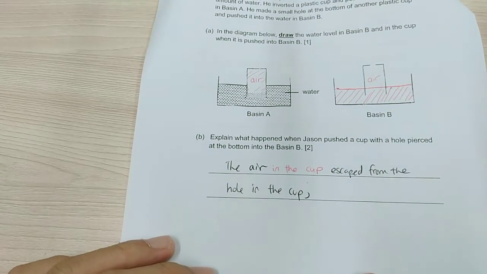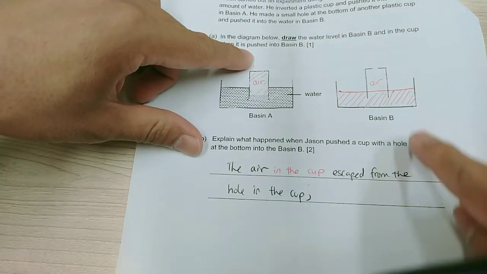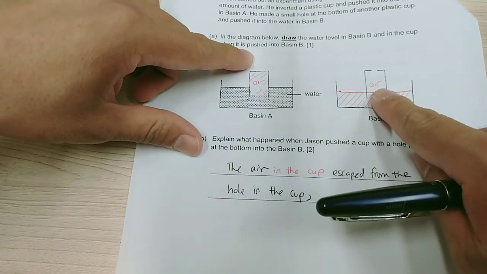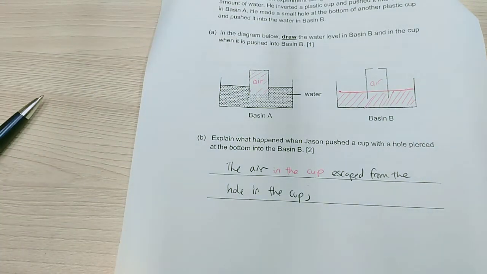That's the first part of the answer. Because the air inside can escape after a hole is made, that's why the water could rush in and fill up the space left behind by the escaping air. So the second part is this.